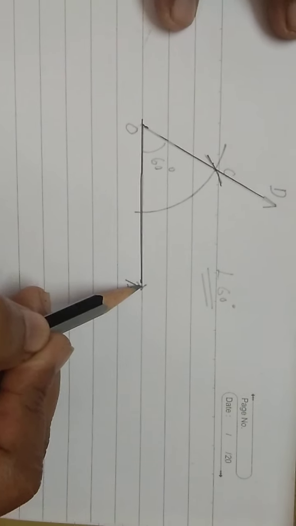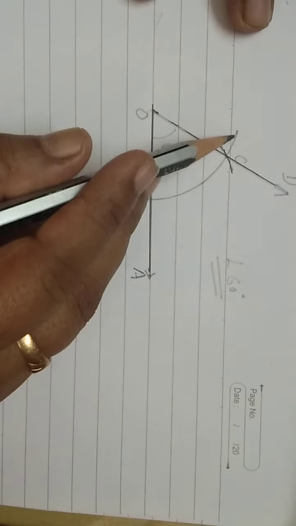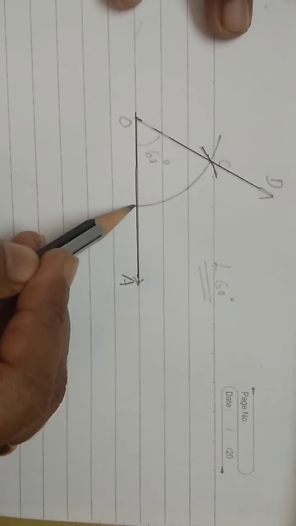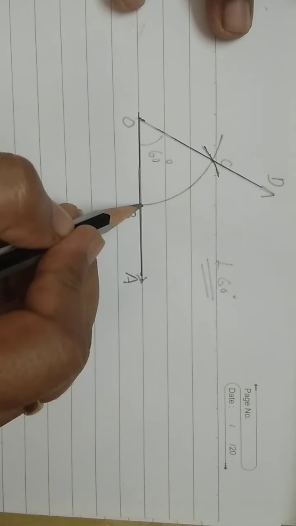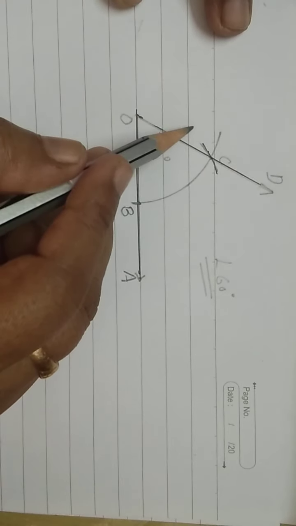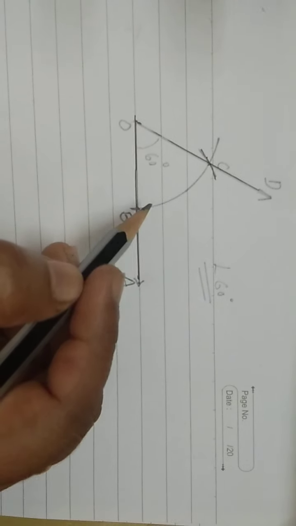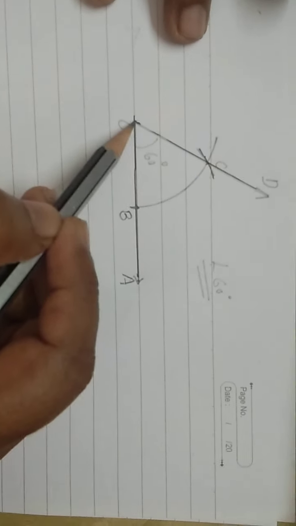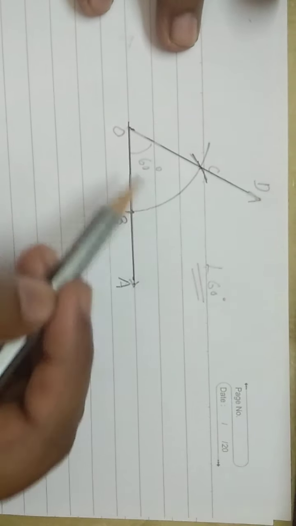Once again, first draw a line segment OA, and with a suitable radius, draw an arc which will cut at a point. If you want, you can name it B. From B you have to again cut the arc you have already drawn at the point C without changing its width. That means the radius will not be changed. Now join OC and produce it a little more, up to D. You will get the angle AOD as 60.